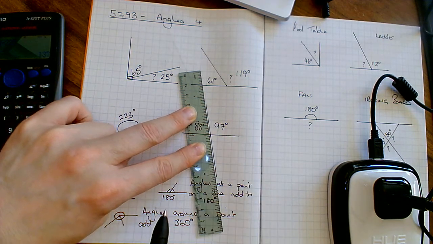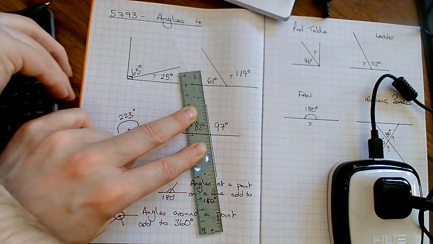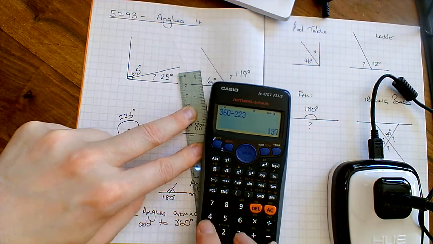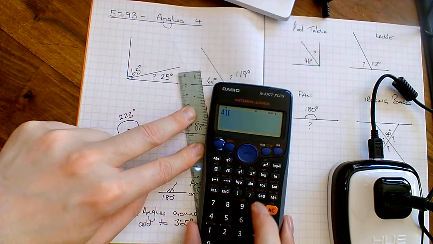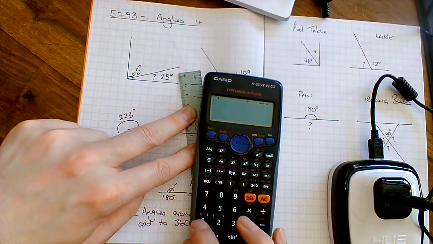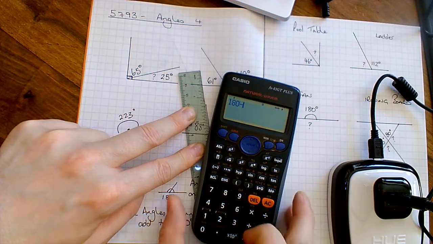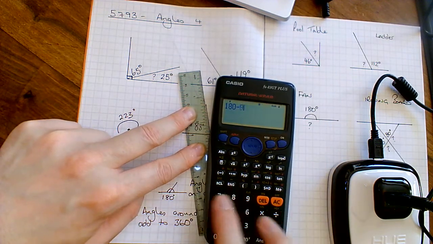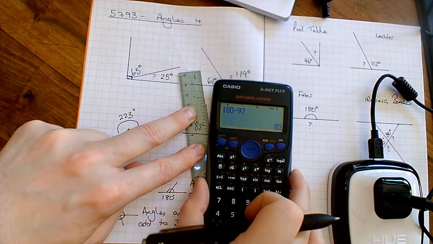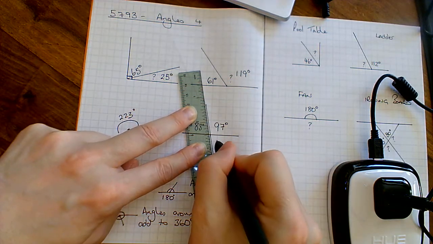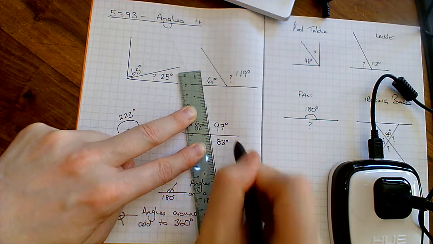So if I take 97 off 180, let's start the calculator so we can see it. 180, oops, that wasn't 180, that was 418. What am I doing? 180 take away, what was it, 97, you get 83. Okay, so this angle in here is actually 83 degrees.